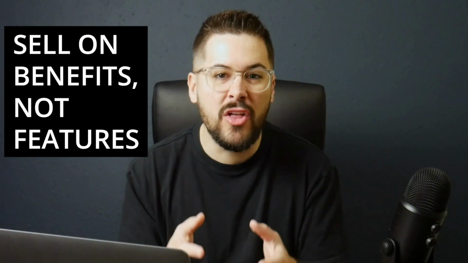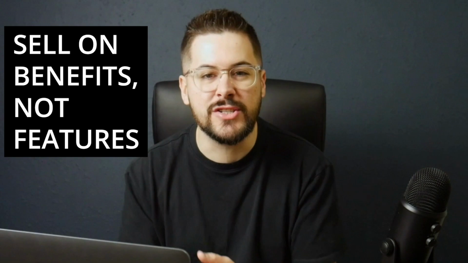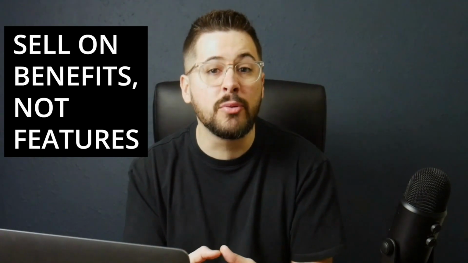Number 3 is to sell on benefits rather than features. This is something I talk about quite often, but it's improving your product descriptions, right? So a lot of people also just have that generic product description on their product page. If we're talking about t-shirts, a lot of times it's imported from the print on demand carrier, and it says like 100% cotton and unisex fit and all that kind of stuff. You want to get rid of that, scrap it, okay? You can keep those features in there, but you want to improve them, okay?